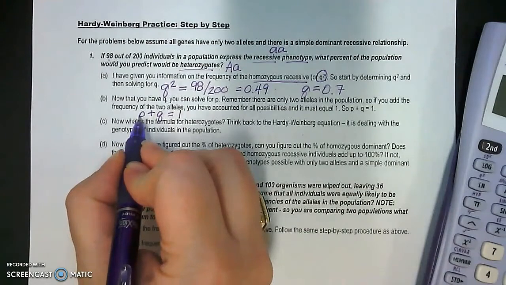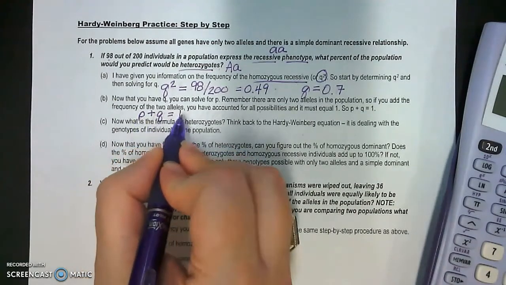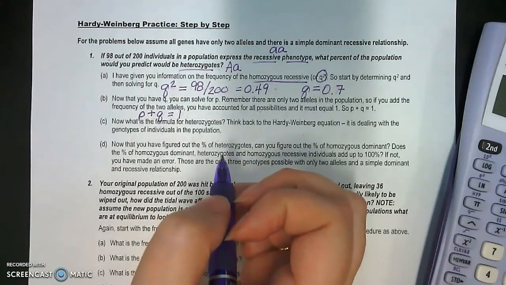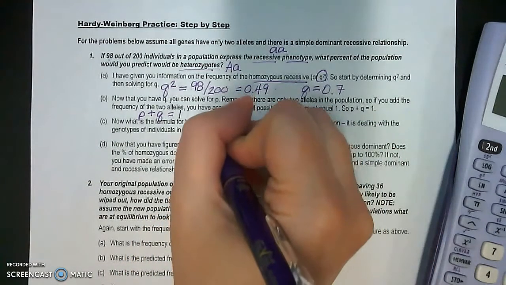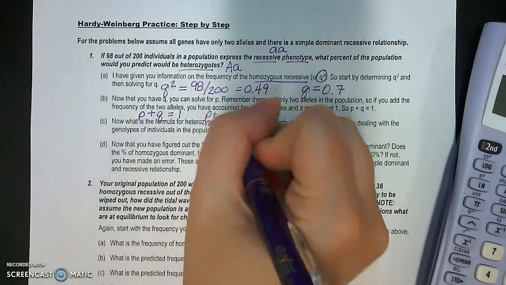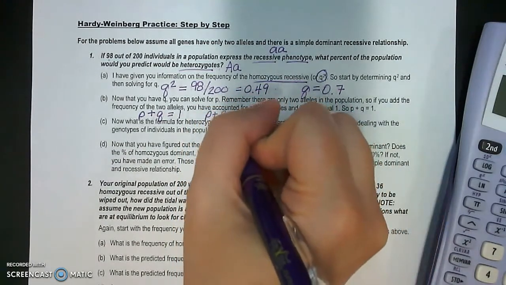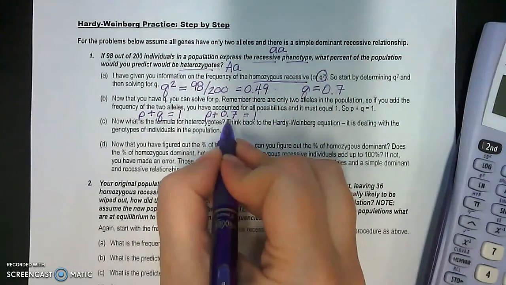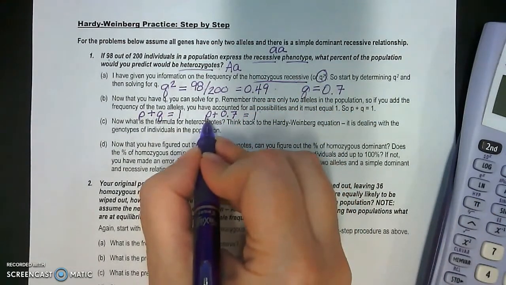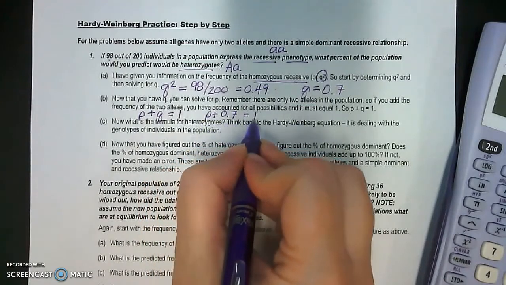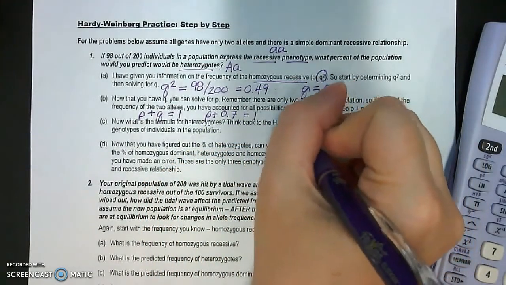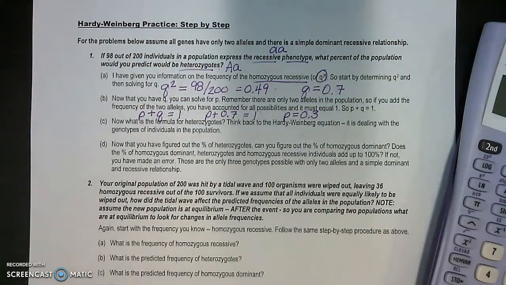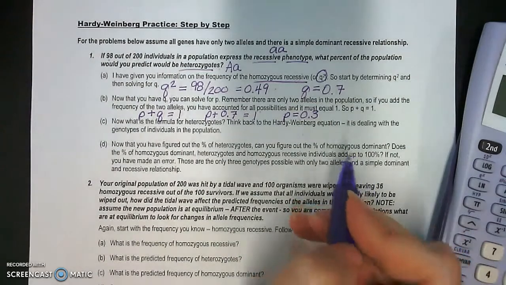Your dominant allele frequency plus your recessive allele frequency always equals 100% of your population. So that means P plus Q is 0.7, so let's put in P plus 0.7 equals 1. Now it's just a matter of solving for P. So we subtract 0.7 from both sides and we get P equals 0.3.